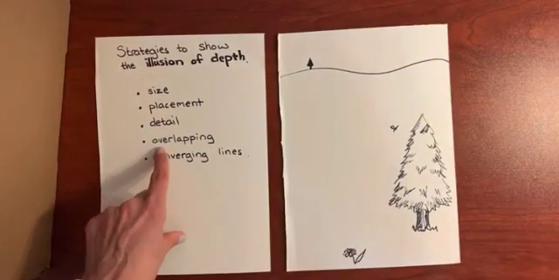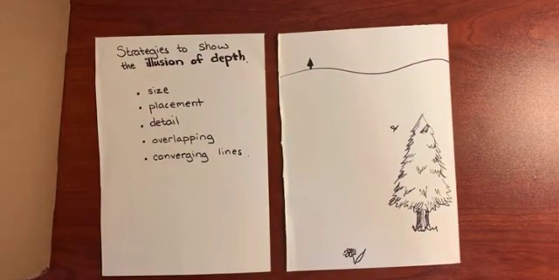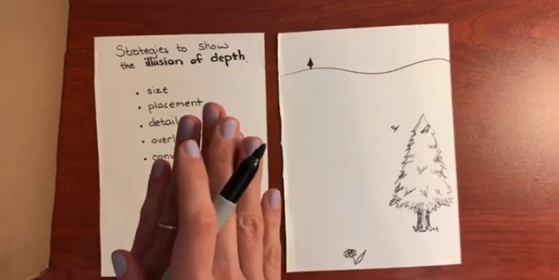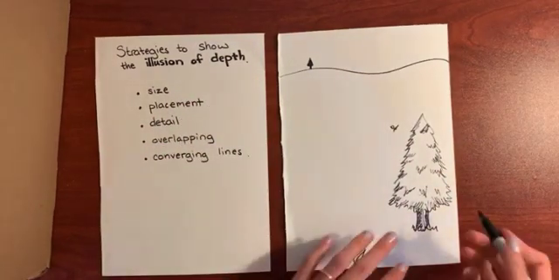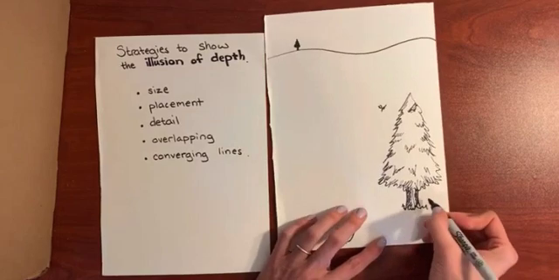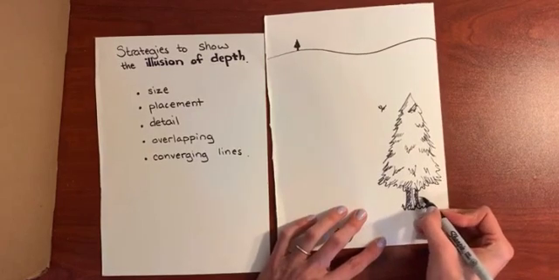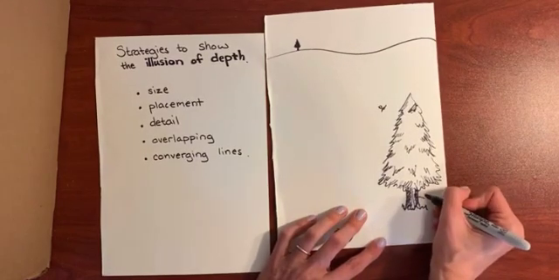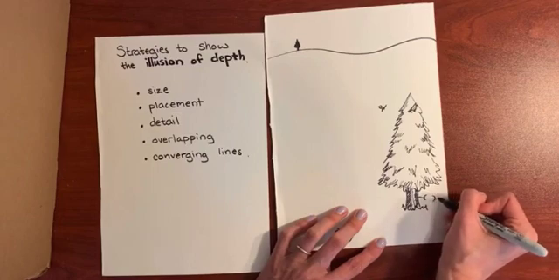The fourth one here is overlapping. Overlapping just means when something blocks something else so you don't see the whole thing. So for example, right here, I could have a little bunny that's coming out from behind the tree here, like this.